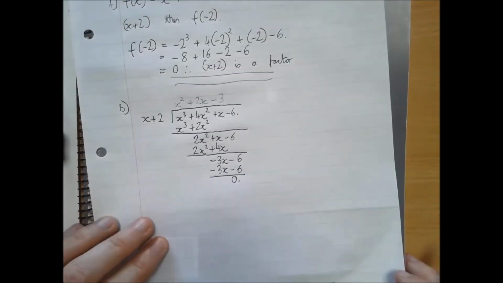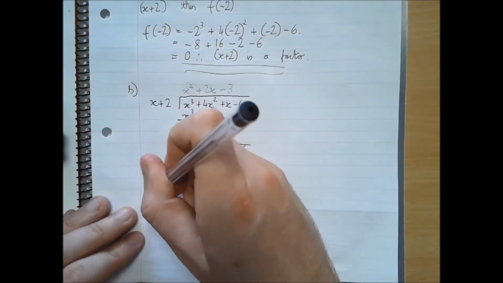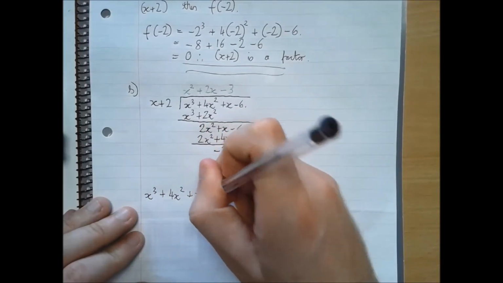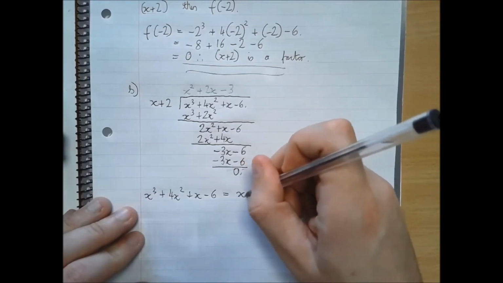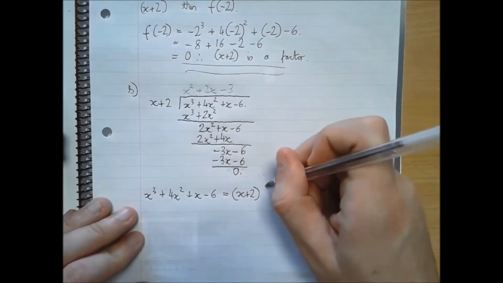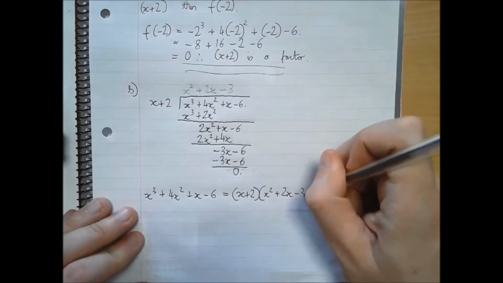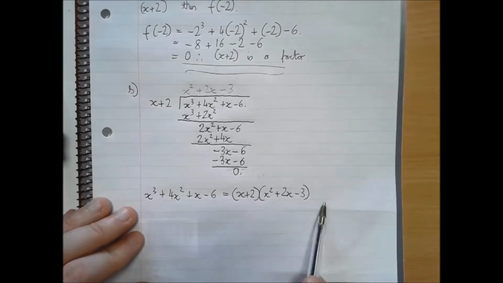Now what we need to do is obviously factorise this cubic completely. So we've got x cubed plus 4x squared plus x minus 6, and at the moment what we've got is x plus 2, and we've got x squared plus 2x minus 3, like that. So we need to factorise this, and then we've got the 3 brackets that we're after.